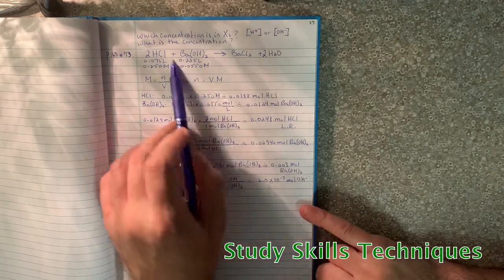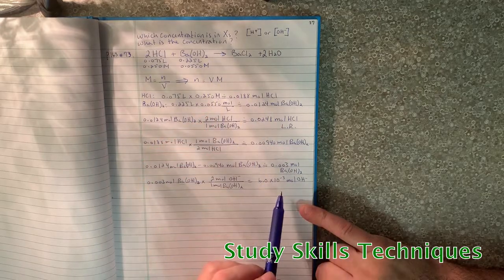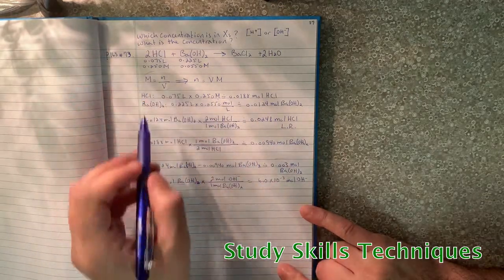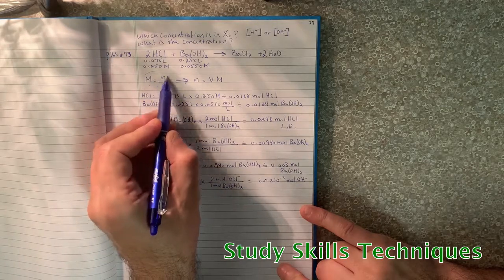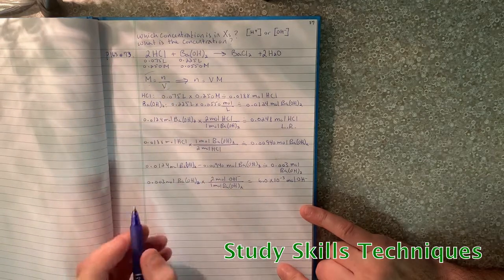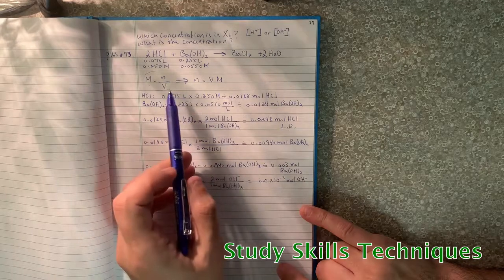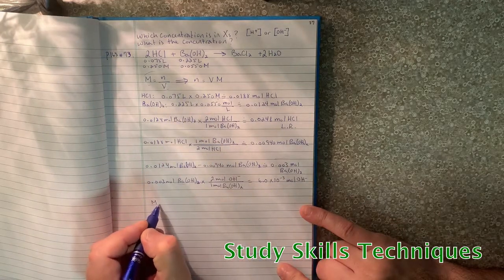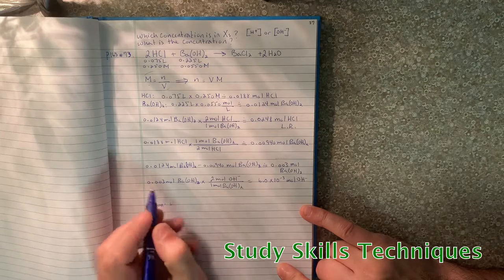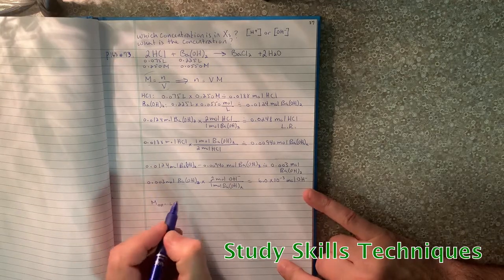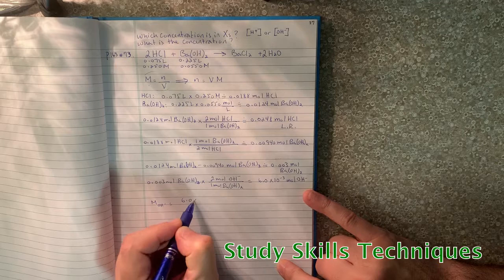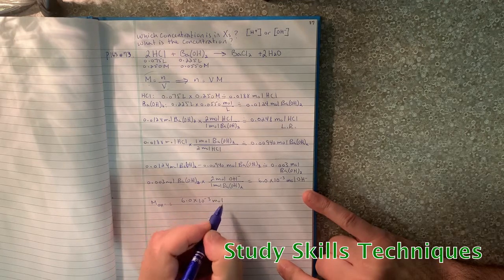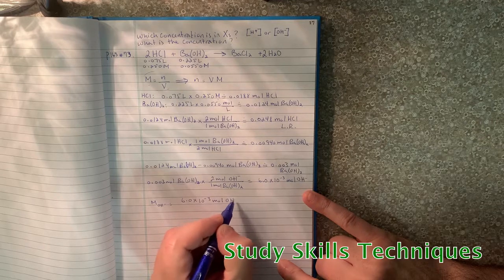So if I want to know what is the concentration, remember we have it right here. The concentration is the number of moles divided by liters of solution. So my concentration now of OH ions would be the moles, 6.0 times 10 to the minus 3 moles of OH.